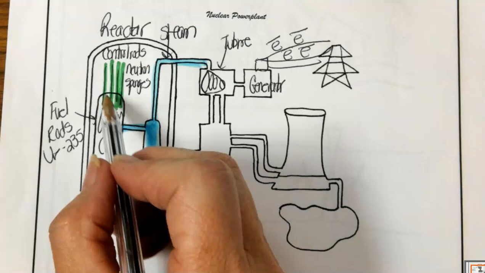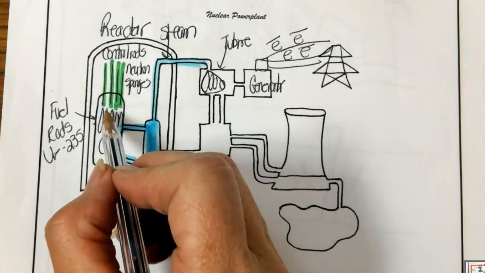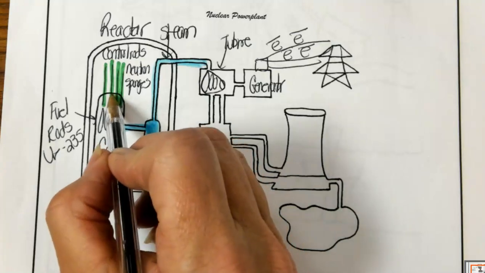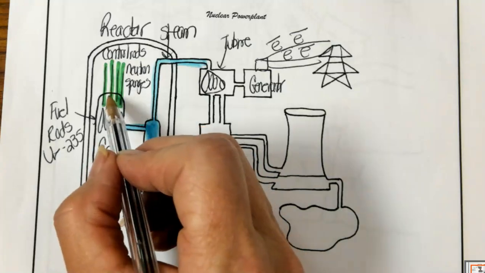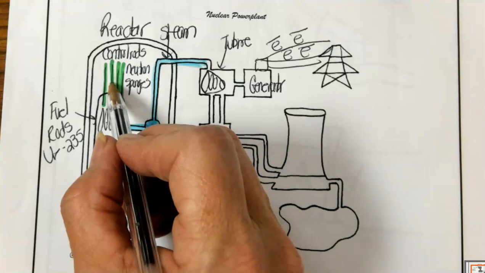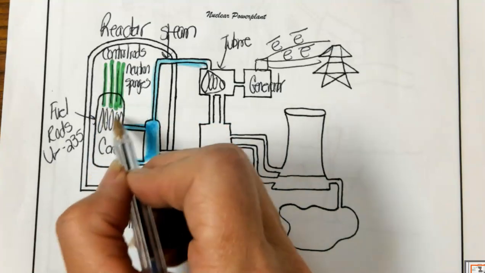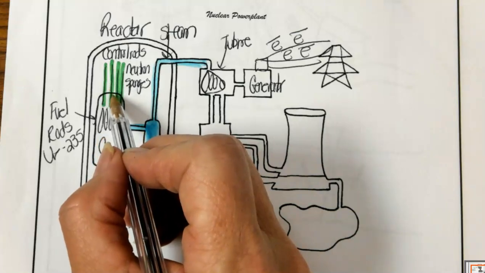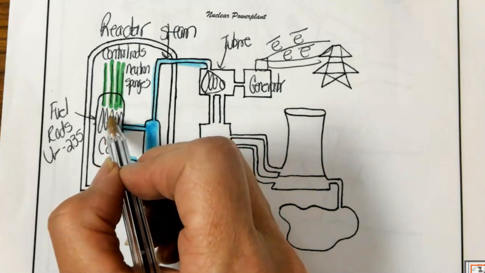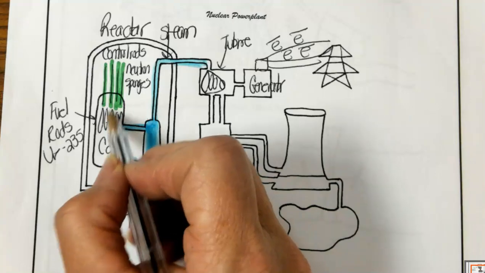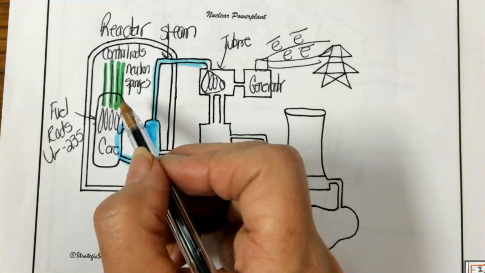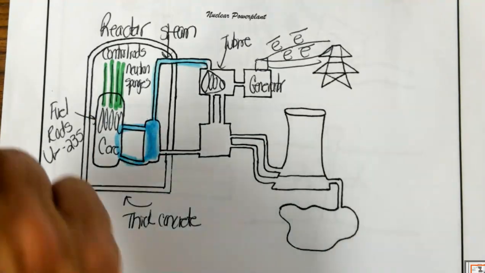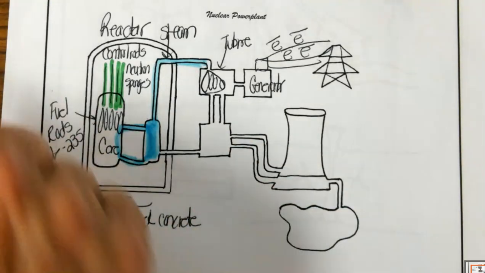And if I can lower these control rods into the reactor, let's say it's a really hot day in Texas and I need a lot of electricity, then I keep the control rods out of the reactor for the most part. But if I don't need a lot of electricity and I want to slow the reaction down, I keep the control rods deep into the reactor. So the control rods are how we're going to keep the reaction from running away.